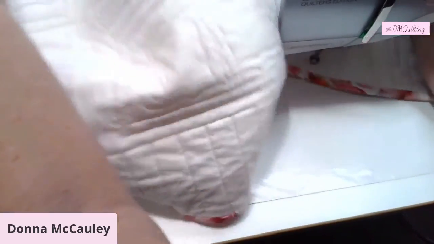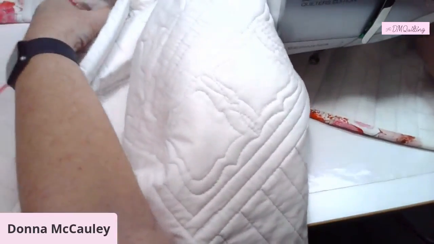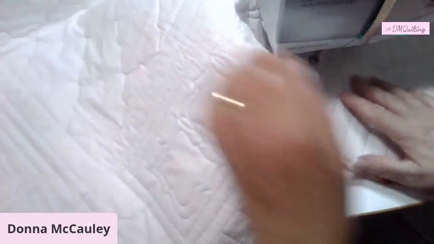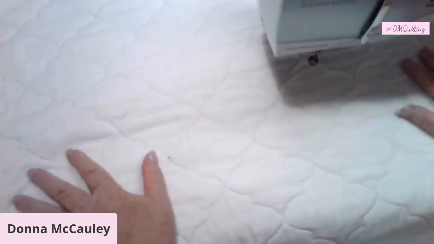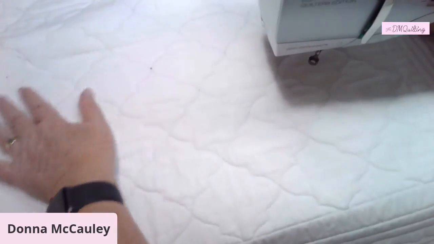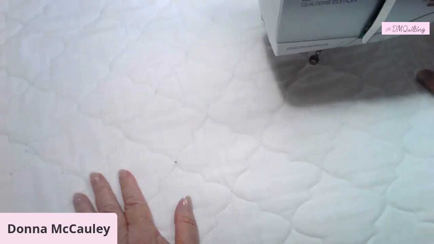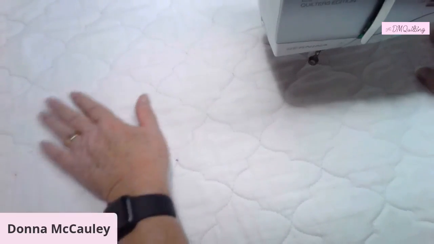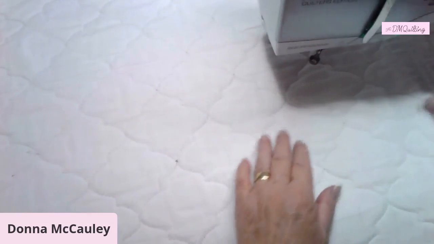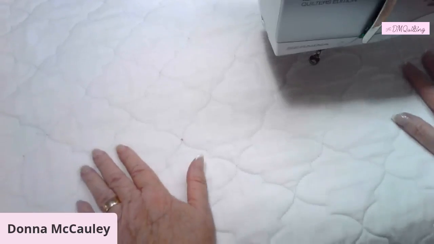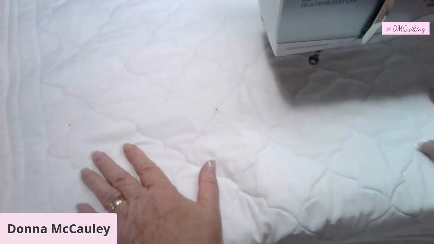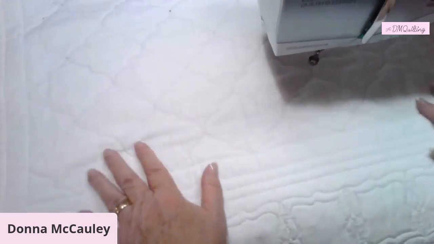Sometimes with a panel, they're so pretty that we can lose our quilting, and we want to have something on there, but we don't need to have massive stitches all over the place. But this just gives it a real nice texture and finish. And of course it's white fabric, so I don't know how well that's going to show up for you.